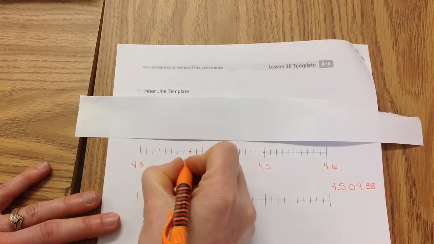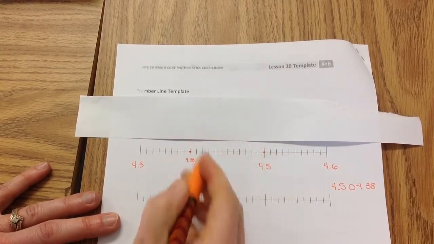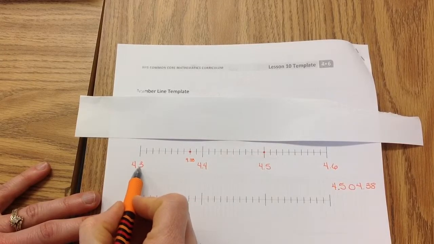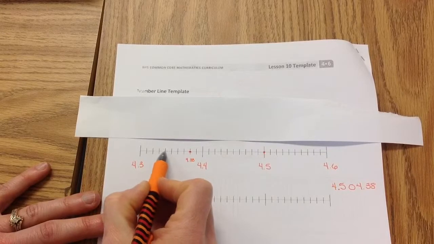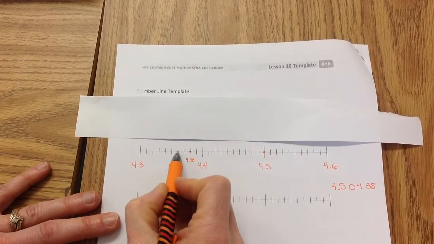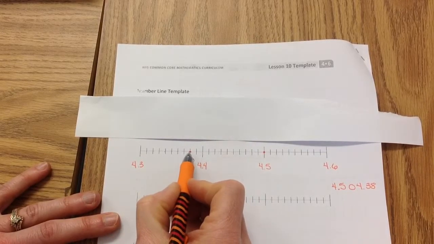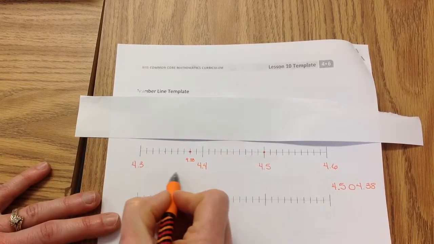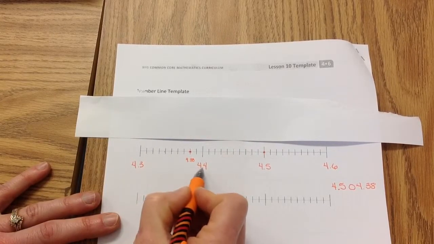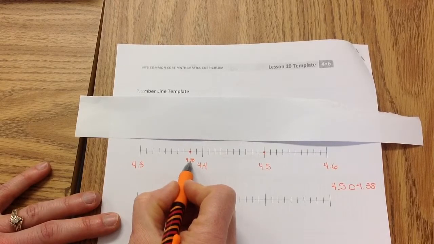You should have chosen to plot it right here, because this is 4 3/10, 31 hundredths, 32 hundredths, 33 hundredths, 34 hundredths, 35 hundredths, 36 hundredths, 37 hundredths, 38 hundredths. Because it falls between 4 3/10 and 4 4/10.